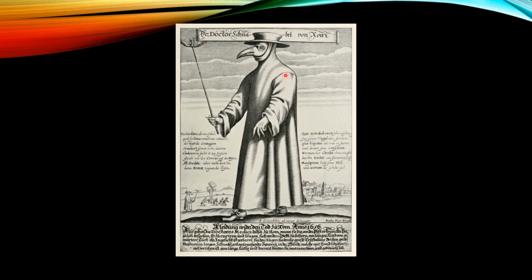The reason, and this is what some historians or researchers say, is that they needed to put some fragrant spice, something that gives out a pleasant smell, in the mask itself. Remember, the understanding back then was that diseases are spread by foul smelling air.